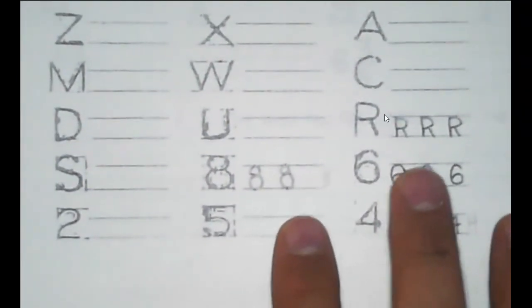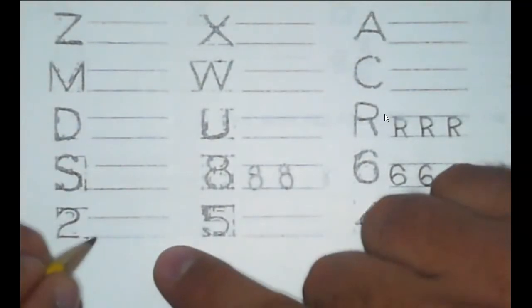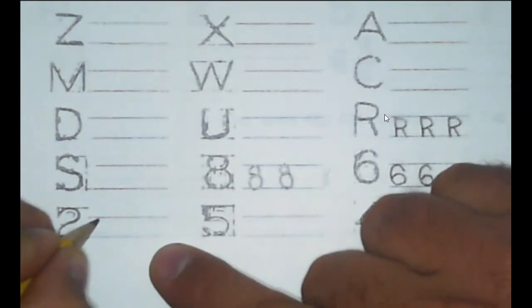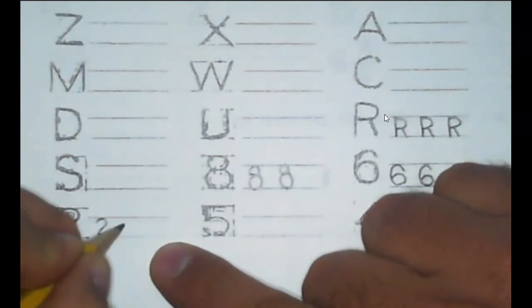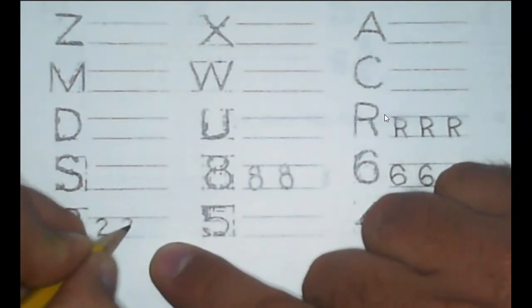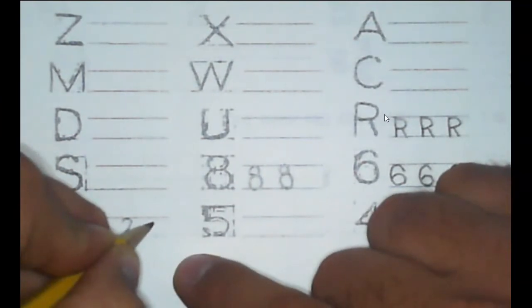And there we go. And a couple more that we're going to do. The last ones I'm going to show you. I'm going to show you number 2, an S, and I've already showed you an A. I think I'll show you a C. So if we did the number 2, you're just going to start right here. 1, 2. 1, 2.